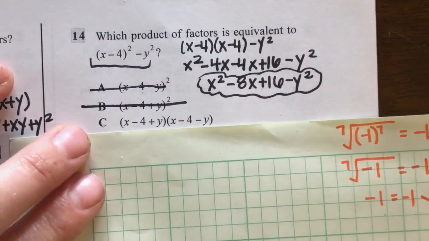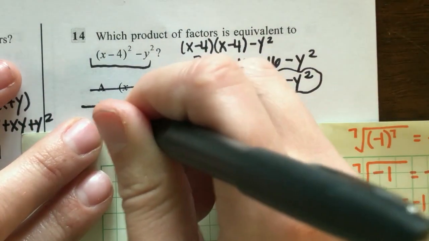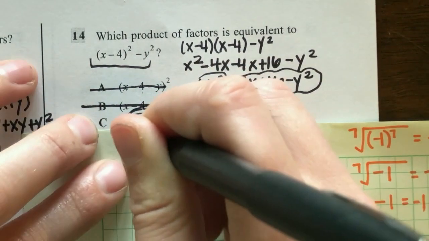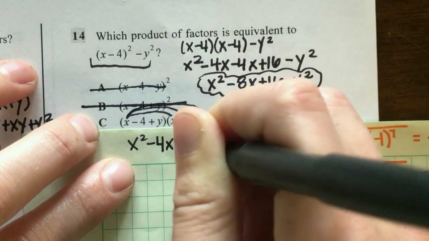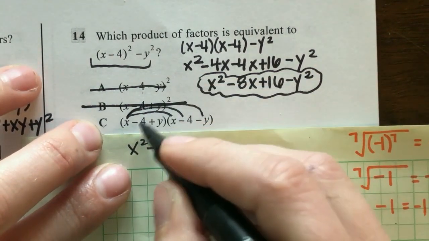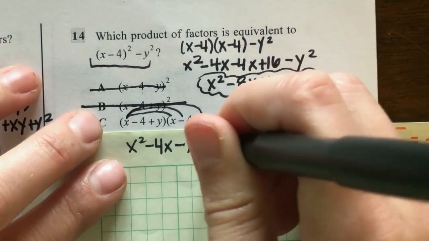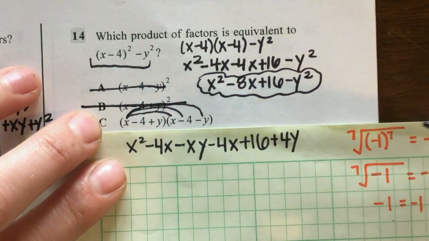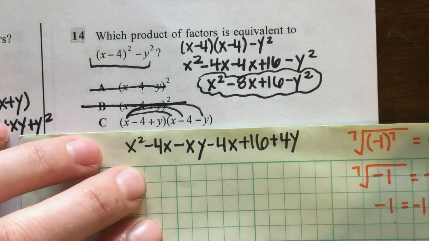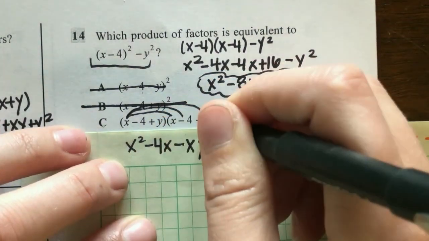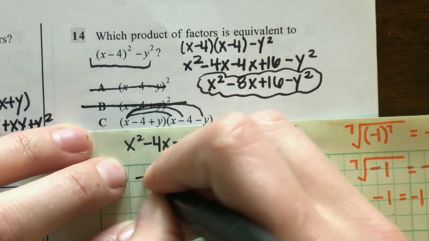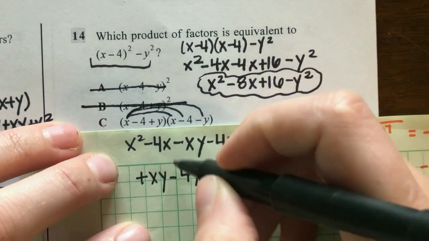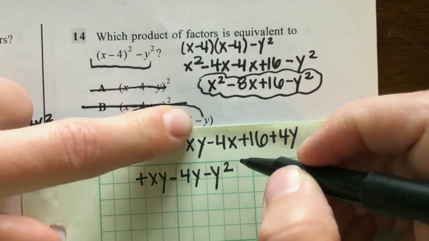So looking at C, if I were to multiply this out, multiply every x by everything first, you get x squared minus 4x minus xy. Then I'm going to distribute negative 4 to all of these three terms and get negative 4x plus 16 plus 4y. Then I'm going to multiply y to all three of these terms. I'm going to write it down here. Plus xy minus 4y minus y squared. These are all the terms I would have if I were to multiply all of those.